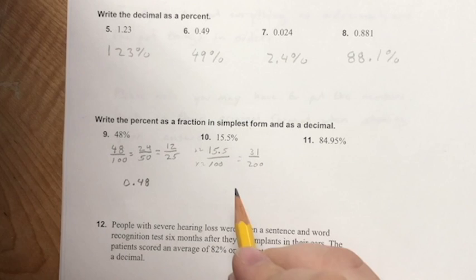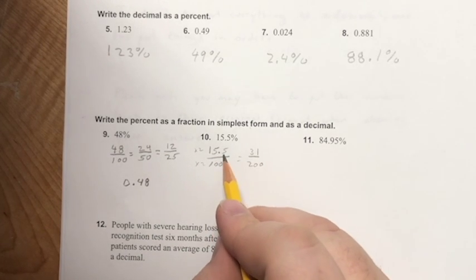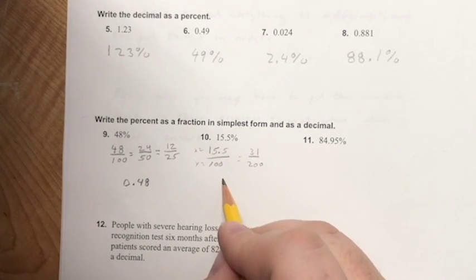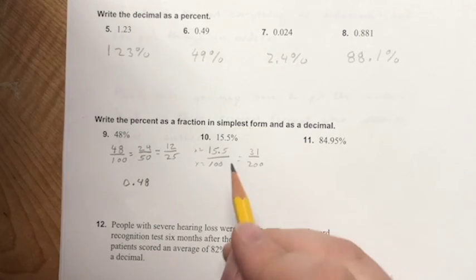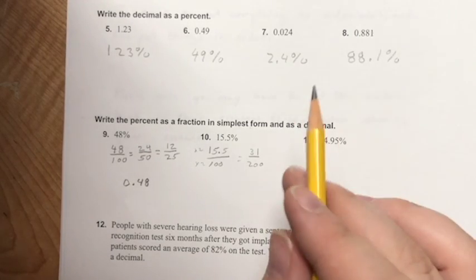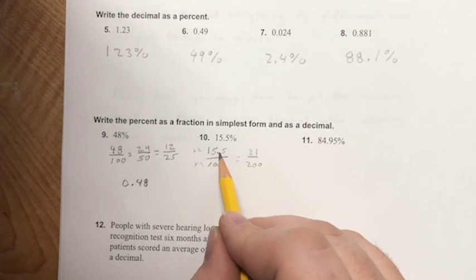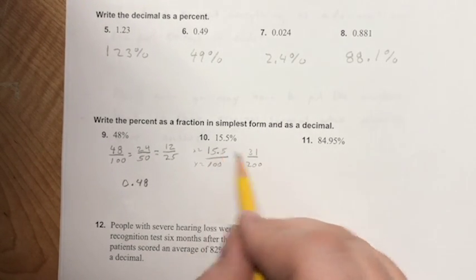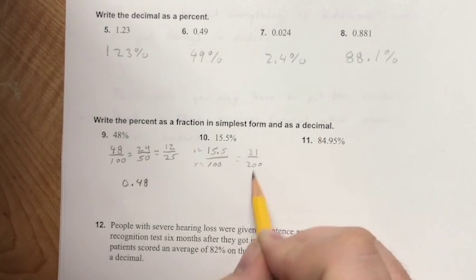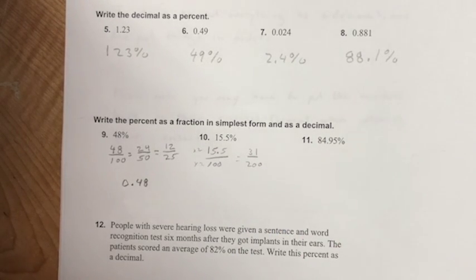All right. I can't really divide anything out of these numbers at the same time without keeping a decimal in there. It's not possible. However, I can multiply it by a number, and I can get rid of this decimal and turn it into a whole number. When I did, I get 31 out of 200. And I'm looking at it, I don't think I can reduce that. I think that's as far as my simplest form as I possibly can.